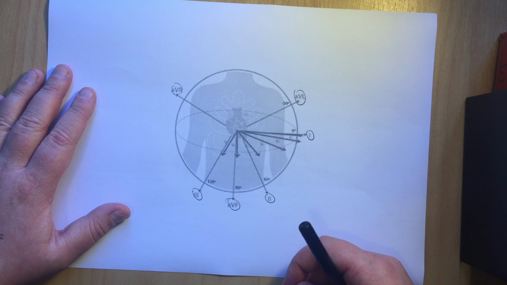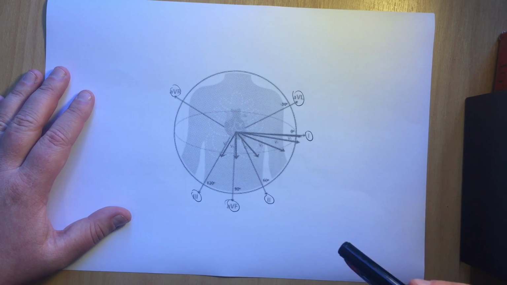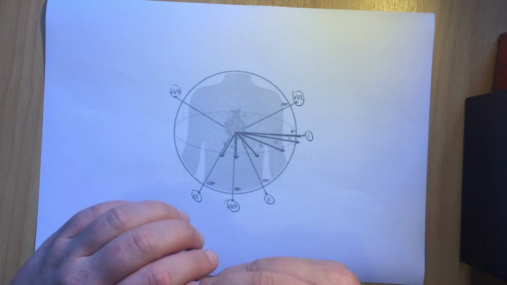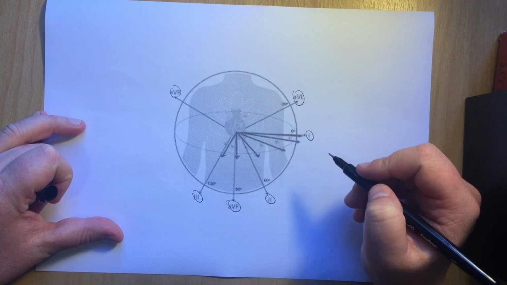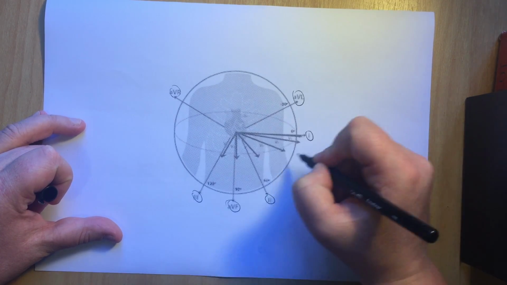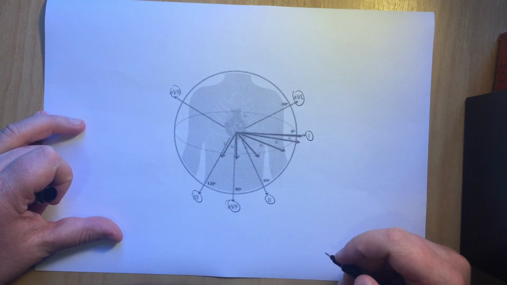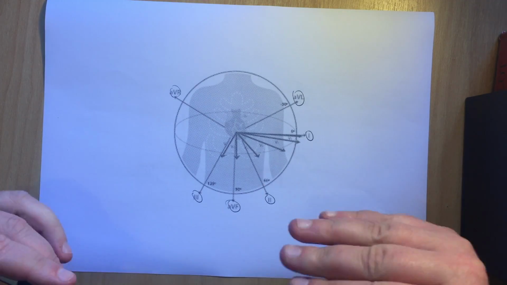We've then got what we call the chest leads, and the chest leads are looking at the heart in a horizontal plane. So they are our V leads. They haven't printed out especially well here, but they go all the way around there, from V1 to V6, and that's looking at the heart from different angles in a horizontal plane.